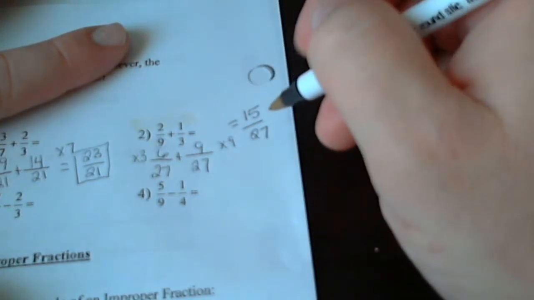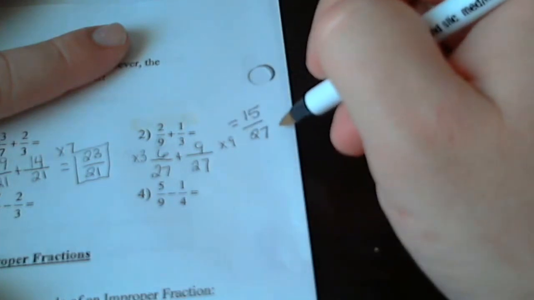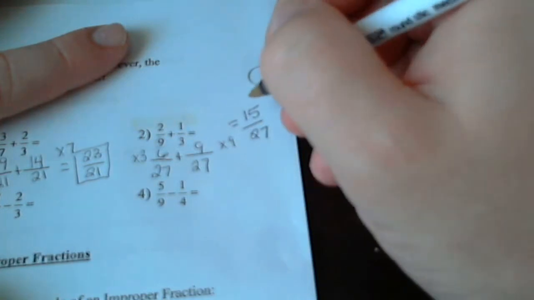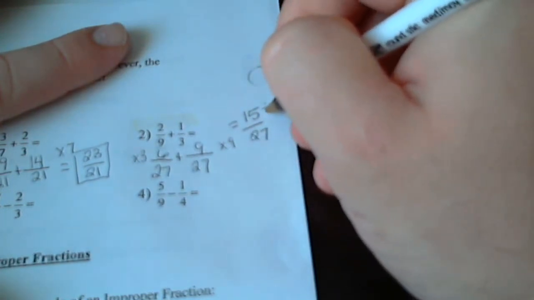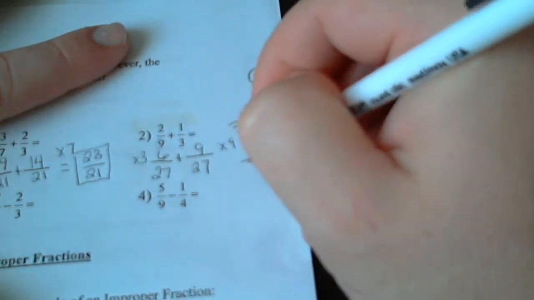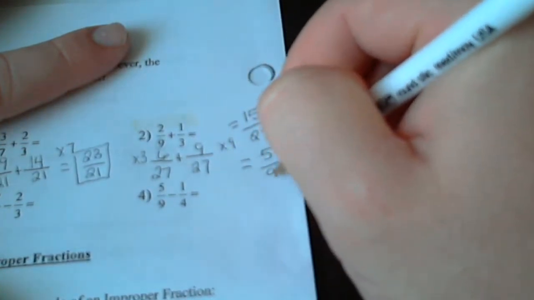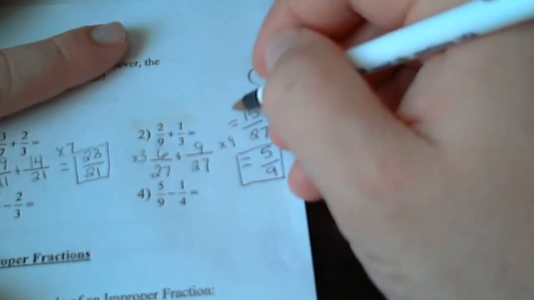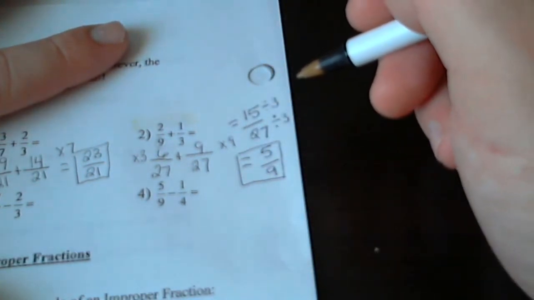Now we have a situation again where we don't have a fraction that is reduced. We have to take out a common factor here. The common factor is 3. 15 divides by 3 5 times, and 27 divides by 3 9 times. So our final answer is actually 5/9 because this fraction will reduce.